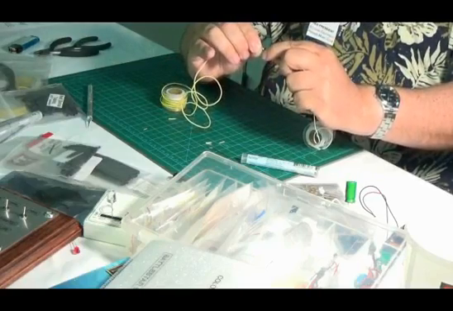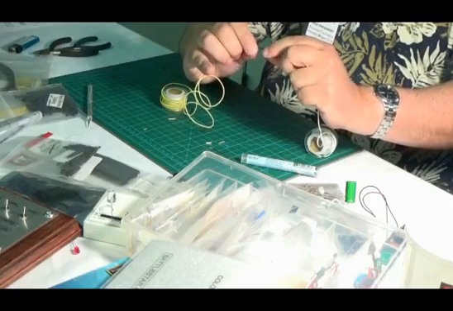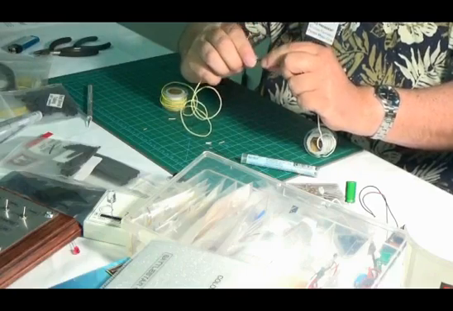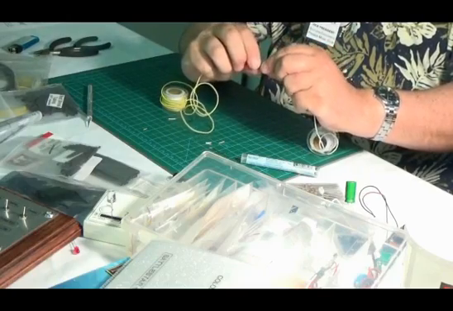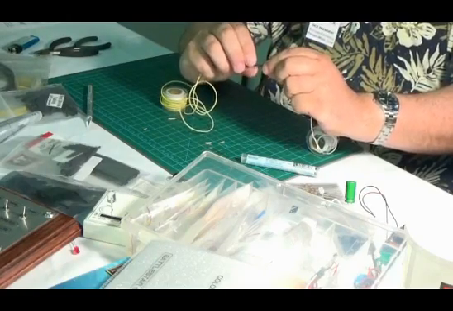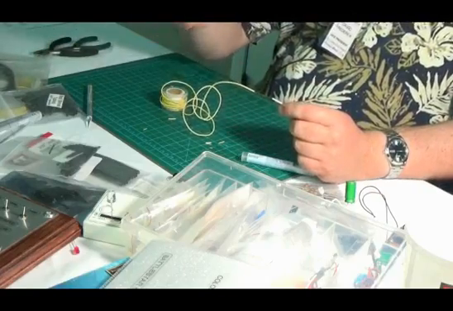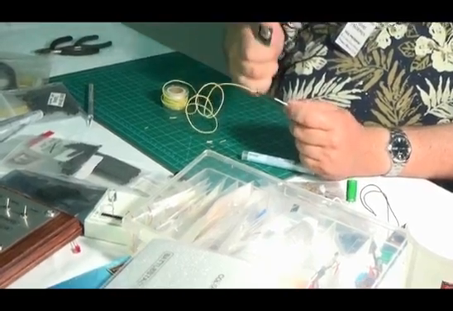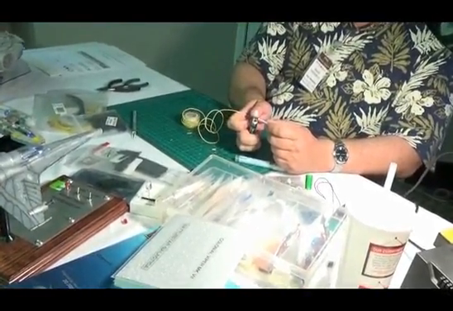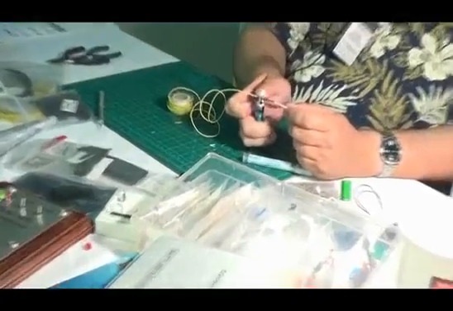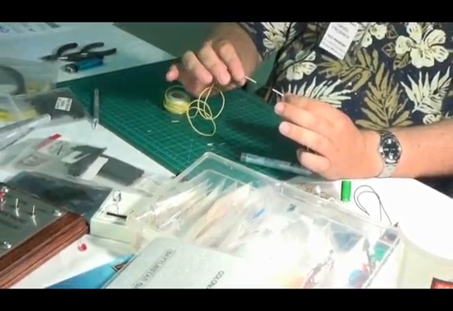So I carefully put the heat shrinkable tubing over it. And since it's heat shrinkable tubing, I get my trusty lighter, and it shrinks to the diameter, and that was really thin to begin with anyway.